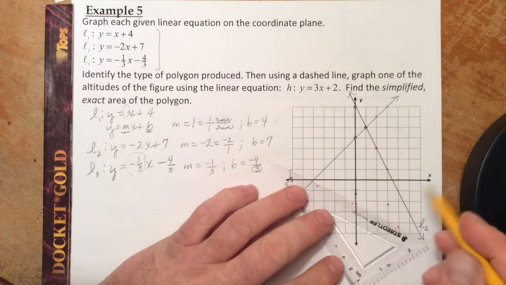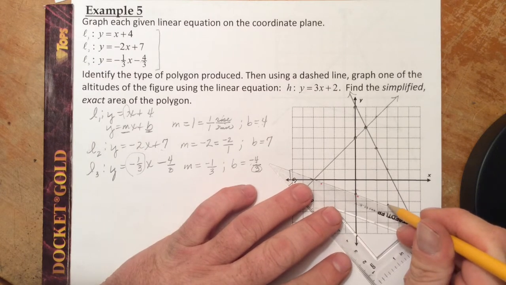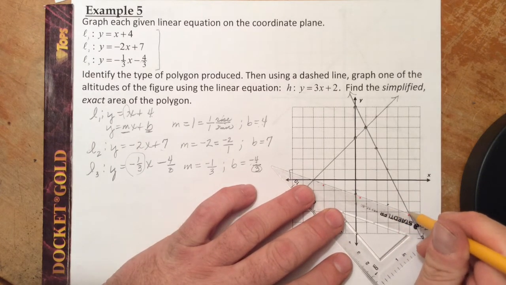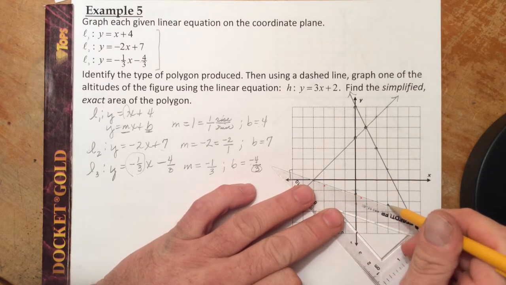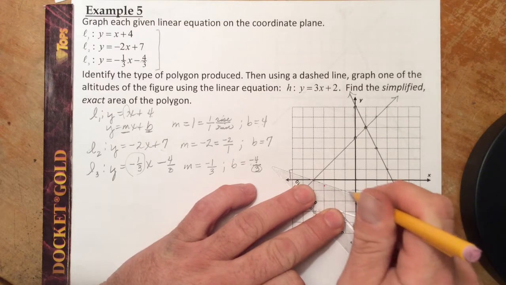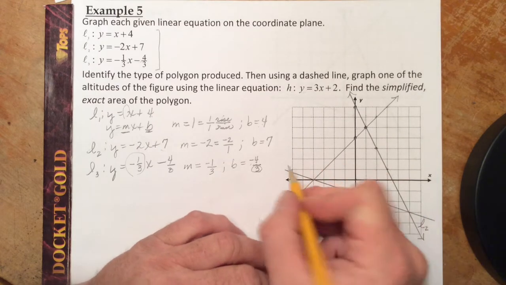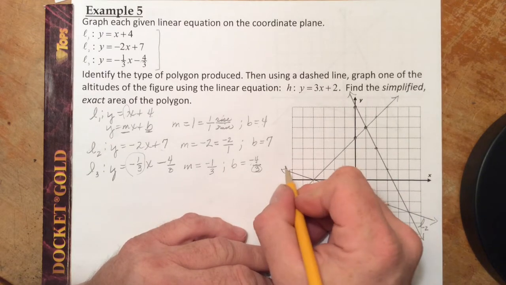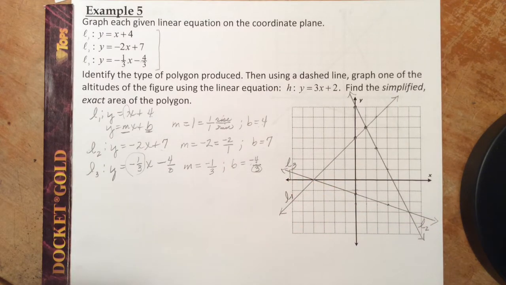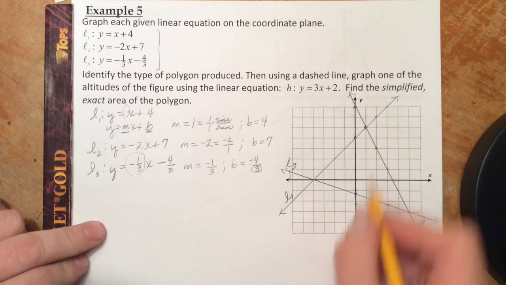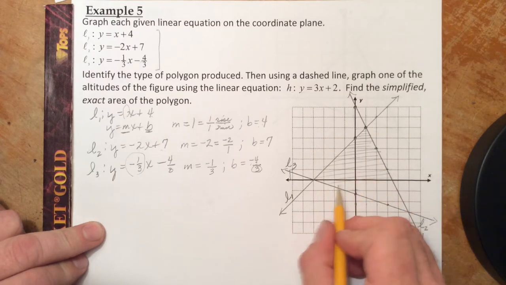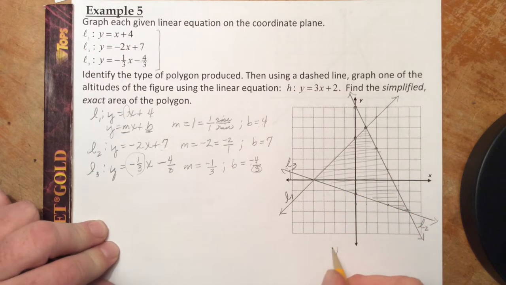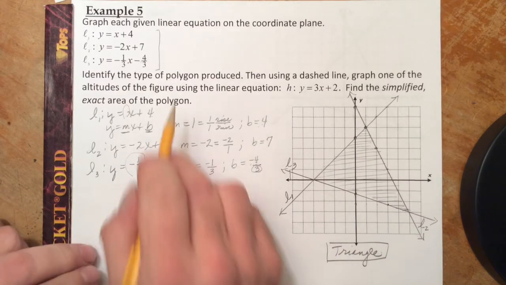Take your straight edge and notice that these line up real nicely with the 2 points of intersection here in line 2 and here in line 1. Go ahead and draw that line, clear both sides of the graph, and this is line 3. The polygon produced here is a triangle. So we've answered that question.